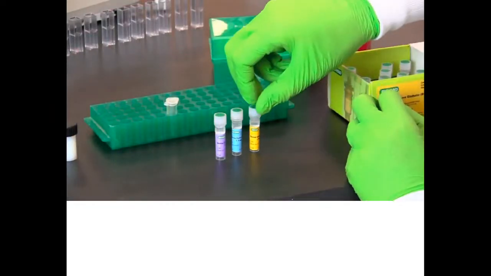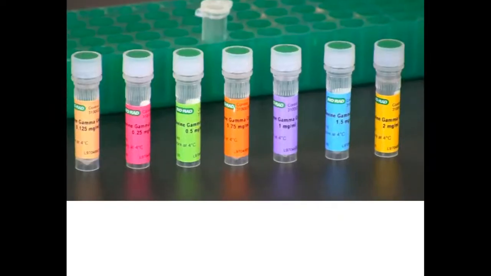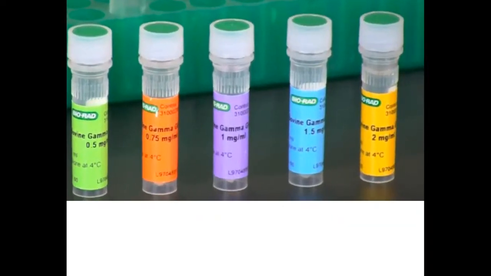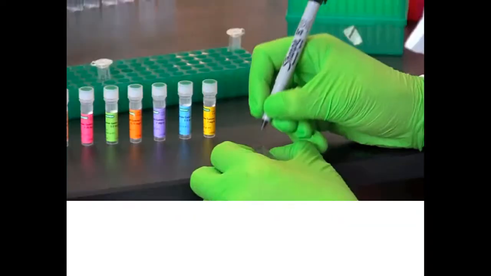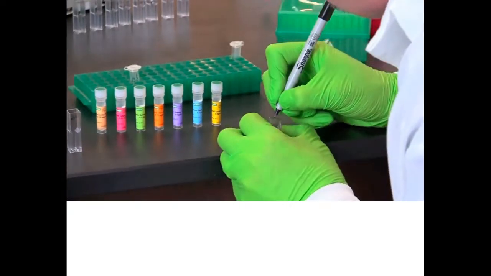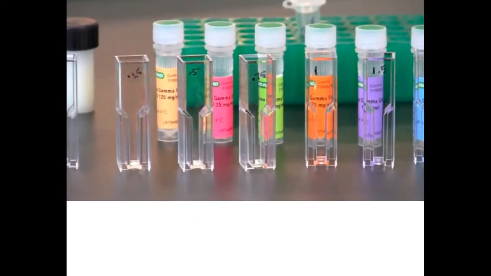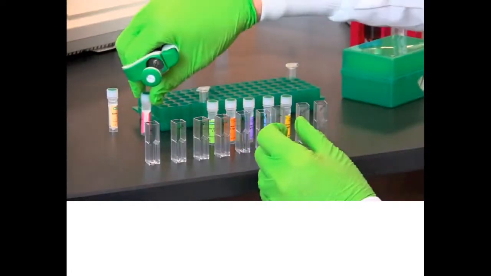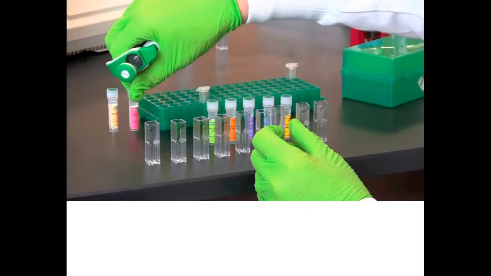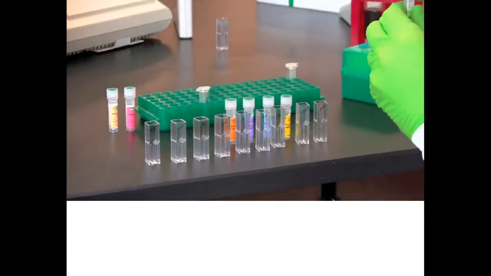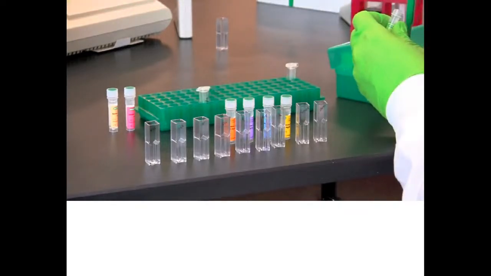Next, we will set up protein standards. See your protocol for the correct concentrations. Label a cuvette for each standard and mark it with the corresponding concentration. Next, add 20 microliters of each protein standard into the corresponding cuvette. Make certain you use a clean pipette tip for each sample.